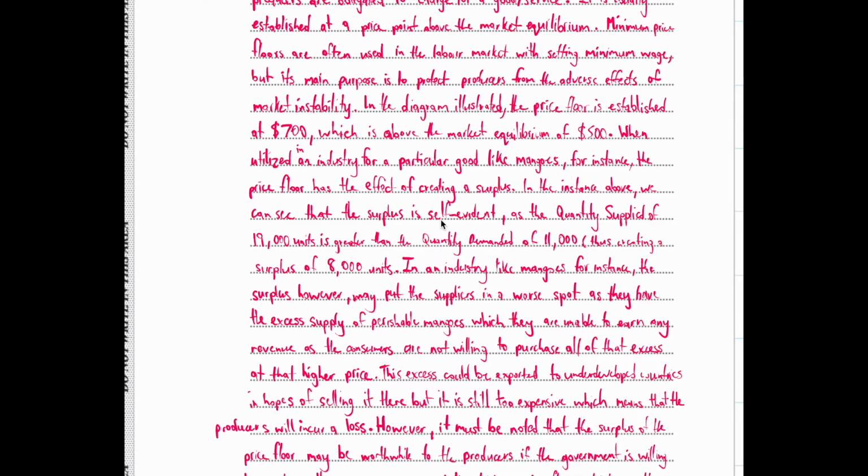In an industry like mangoes, for instance, the surplus, however, may put the suppliers in a worse spot as they have the excess supply of perishable mangoes which they are unable to earn any revenue on, as the consumers are not willing to purchase all of that excess at that higher price. This excess could be exported to underdeveloped countries in the hopes of selling it there, but overall it may still be too expensive, which means that producers will have to incur a loss.